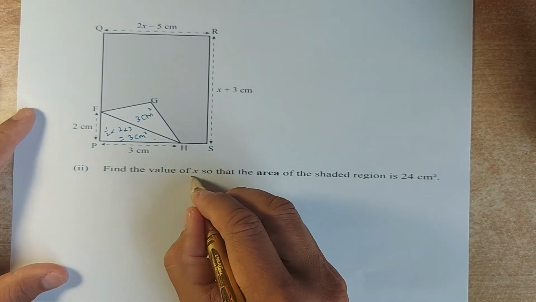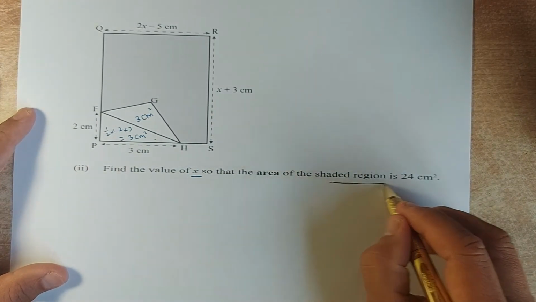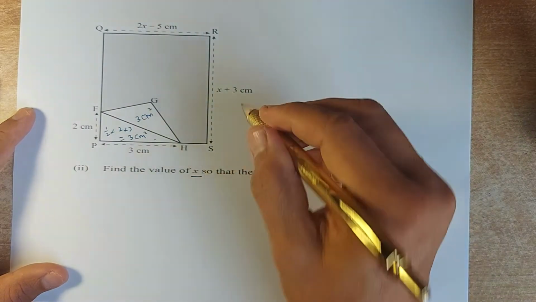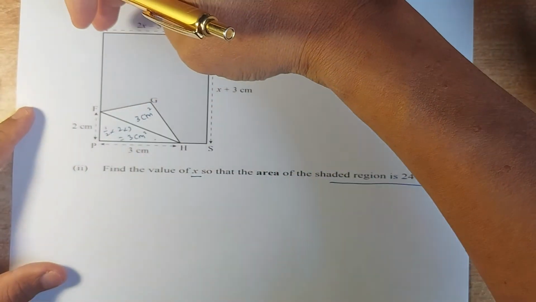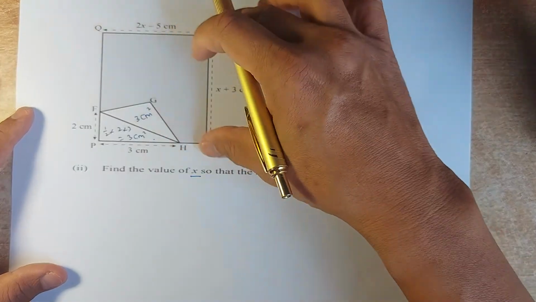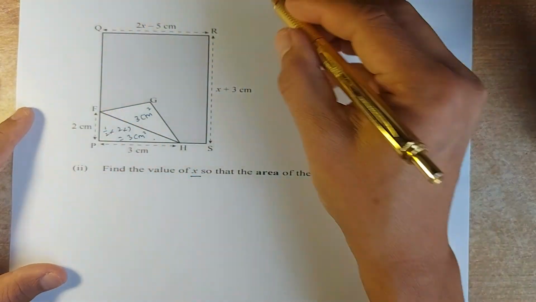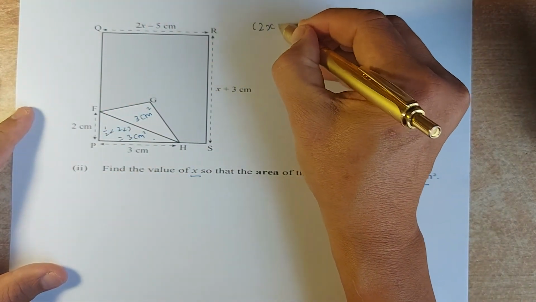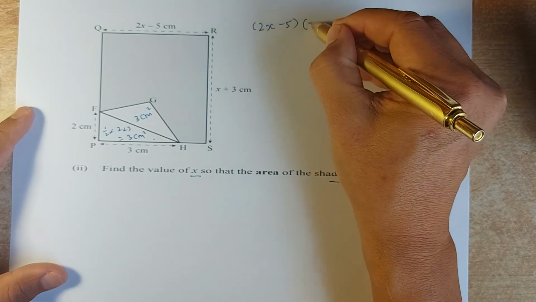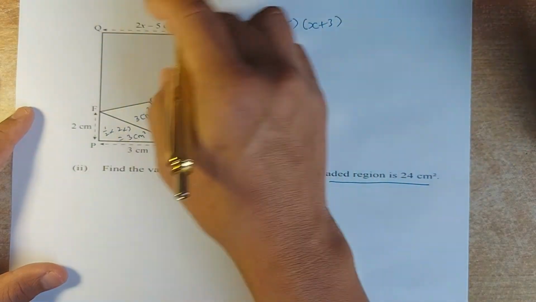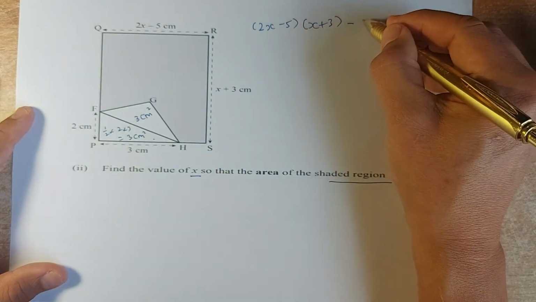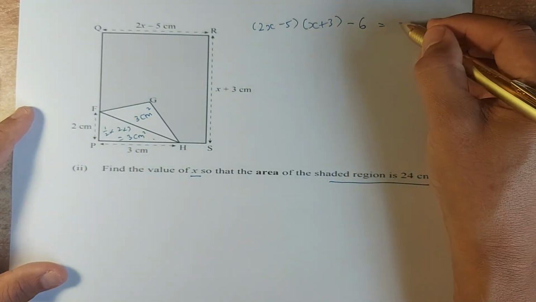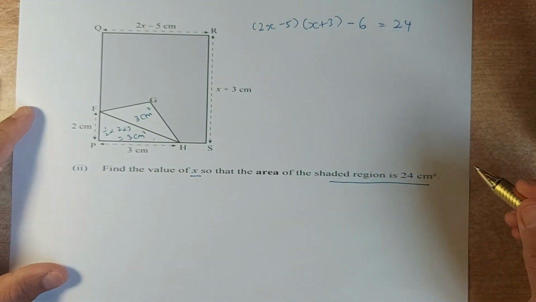So the question asks you, find the value of x if the shaded region is 24. Okay, you want to calculate x, solve for x. So what you need to calculate is the area of the length multiplied by the width minus the two triangles. So you're going to have 2x minus 5 multiplied by x plus 3. That's the area of the rectangle. And you are going to minus 3 plus 3, which is 6. And the area is 24. So far, so good? Great.